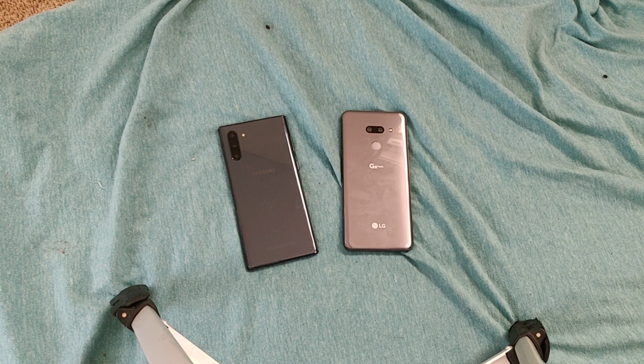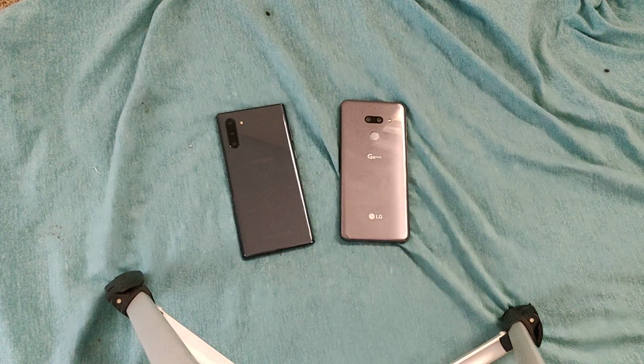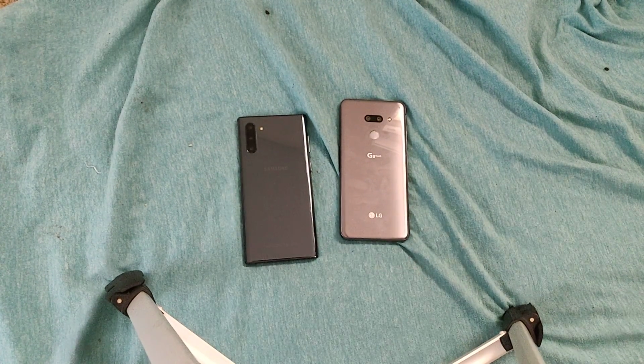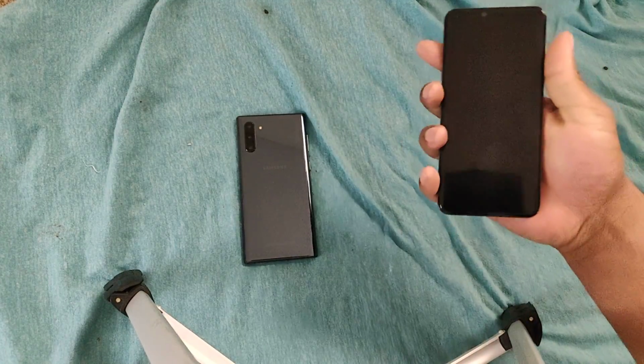Okay. Both have front-facing cameras that are 8 megapixels. 1080p display on the Note 10, Quad HD Plus display on the G8, and 6.1 inches versus 6.3. So that's pretty much the specs. So let's go down the form factor and design.